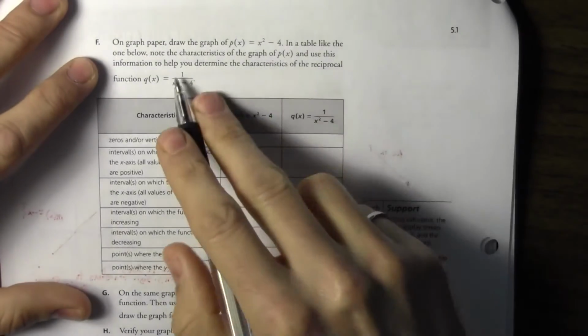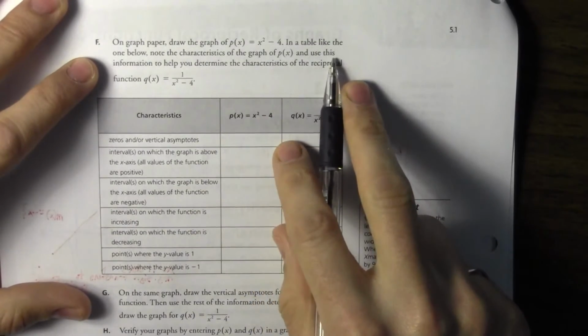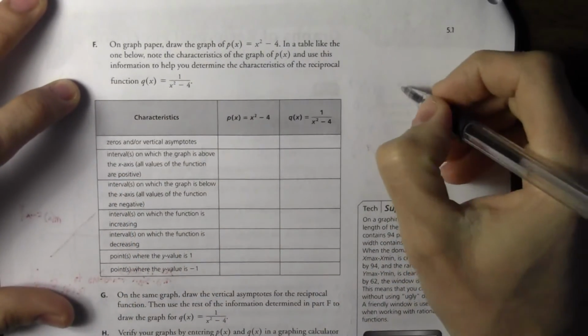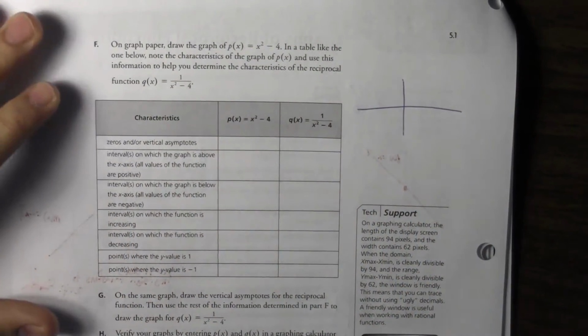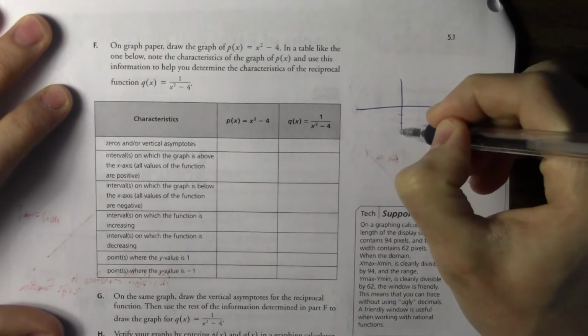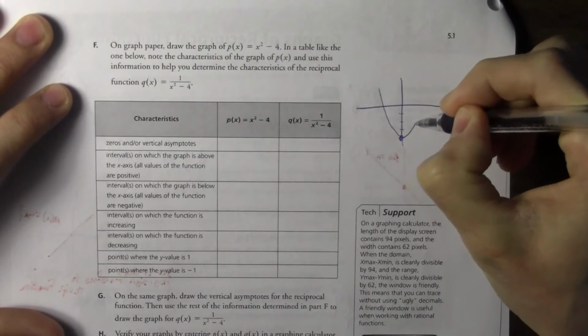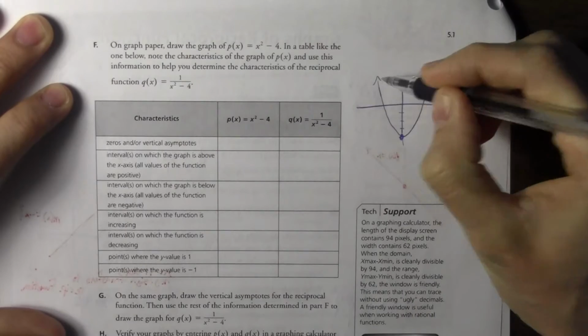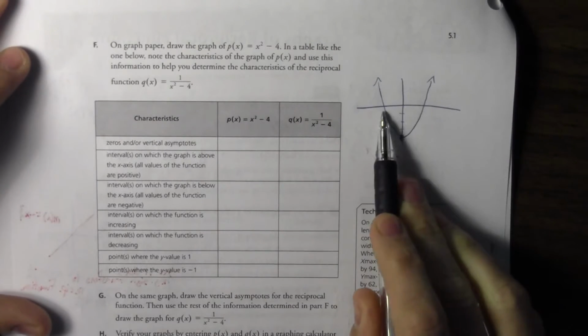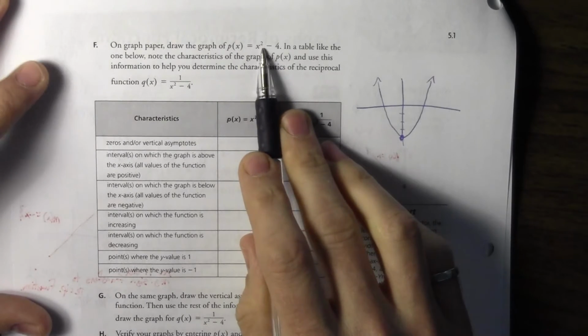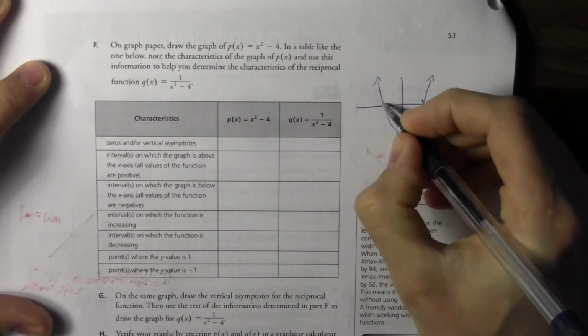On graph paper, draw the graph of x squared minus 4. In a table like the one below, note the characteristics of the graph of p at x and use this information to help you determine the characteristics of the reciprocal graph. So we know, very simple graph again, we have our vertex down here. We have a graph that looks like this. We can find out where these zeros are by plugging in 0 for y and solving. So we'd have plus or minus 2. So this is 2. This is negative 2.